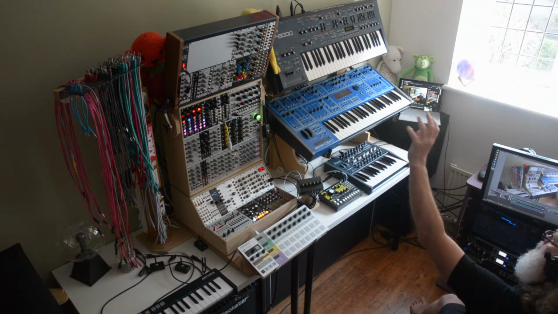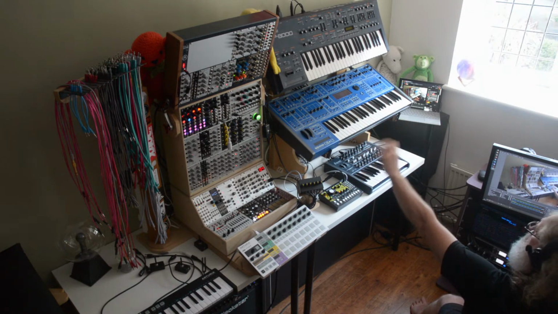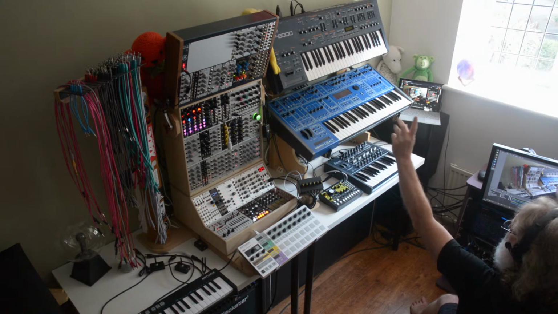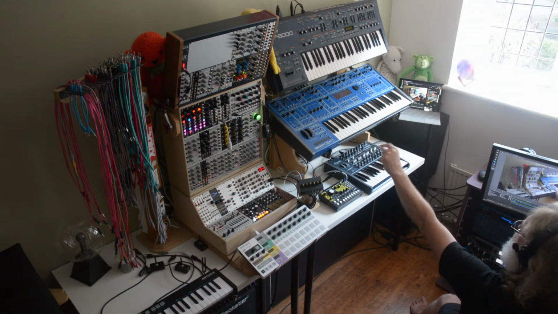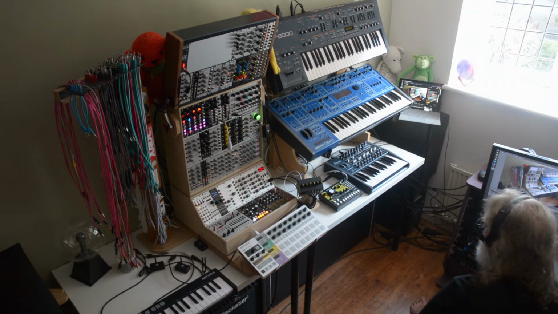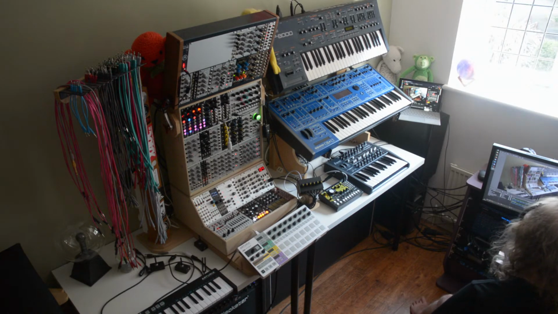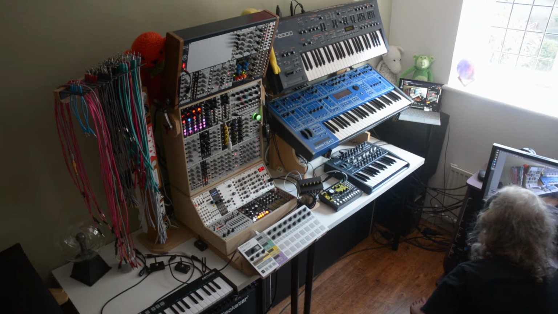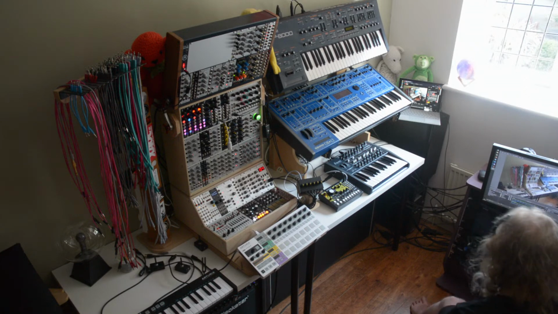And then I don't use stereo outputs for my keys. So there's one for the JP8000, one for the OB12, one for the Mini Brute, one for the Novation Nova, 2 for the Elektron DM5, which isn't on because I hardly ever use it.